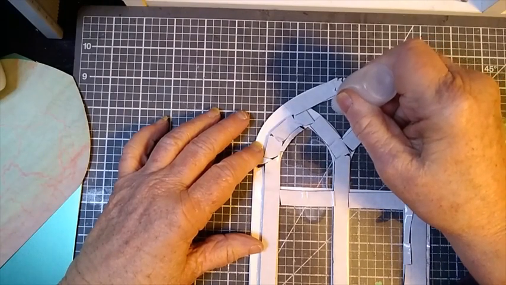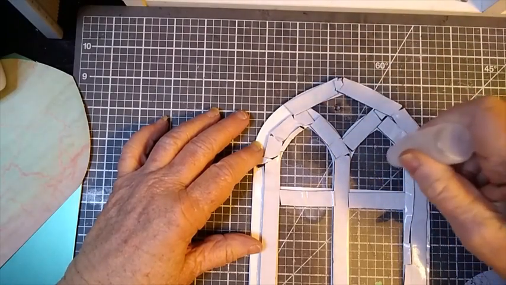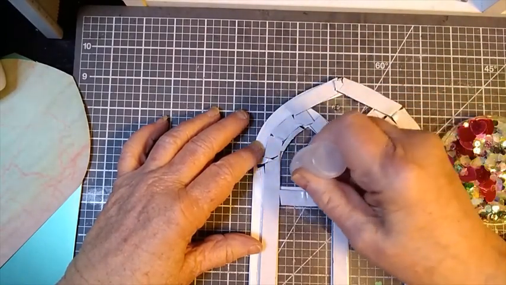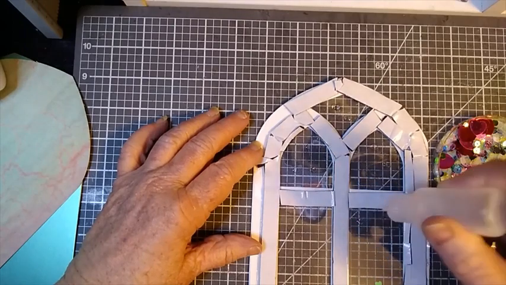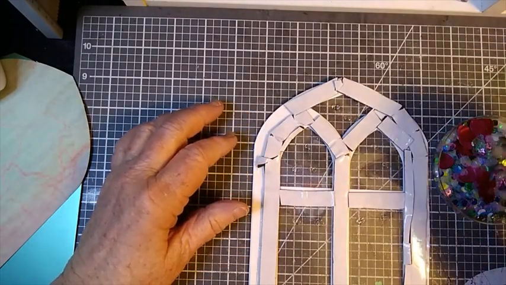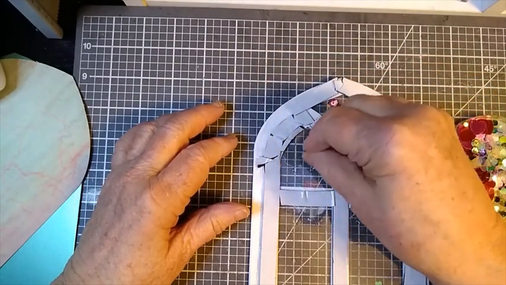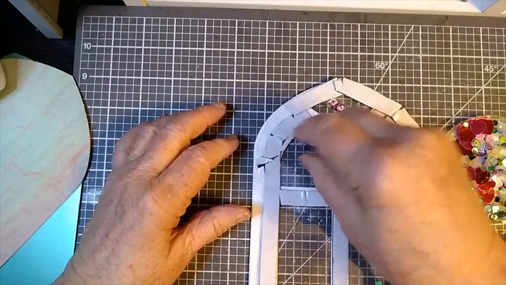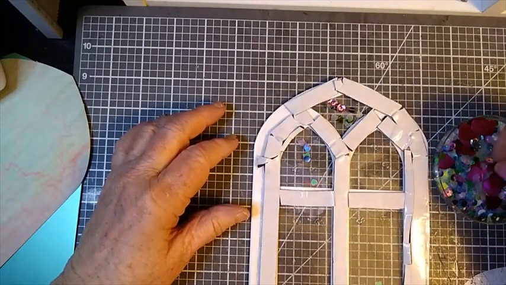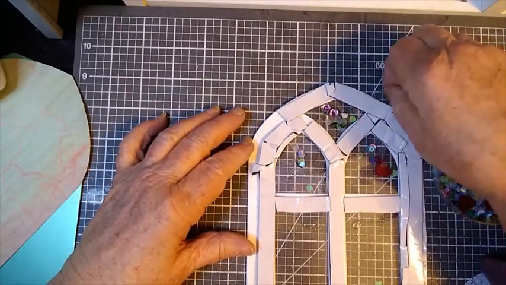So I'm just going to put a tiny bit of glue in here. And then sprinkle some of these around. Hopefully they will stick to that.